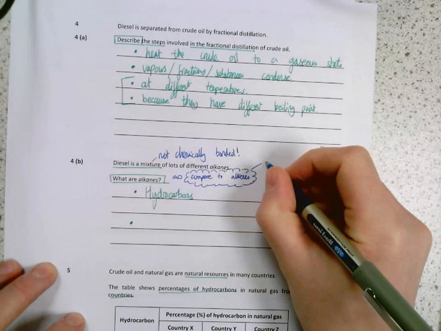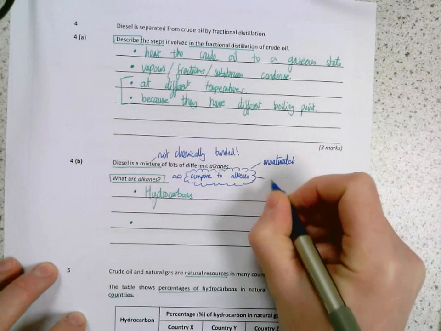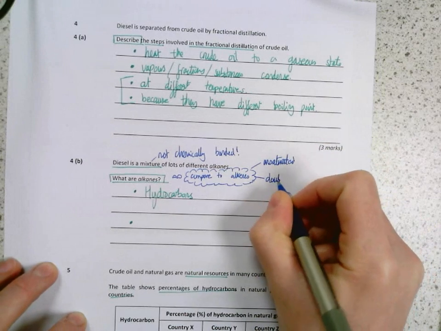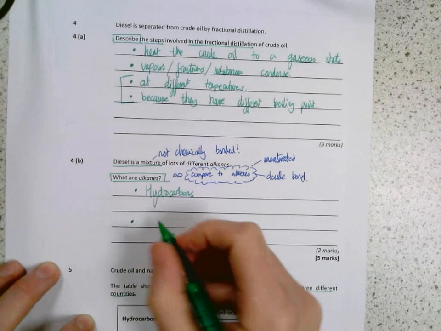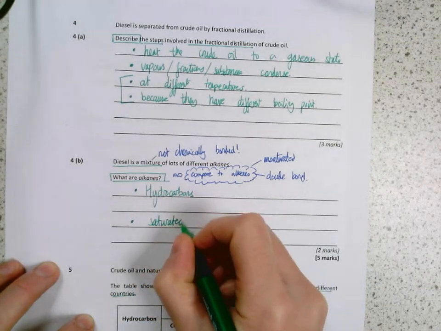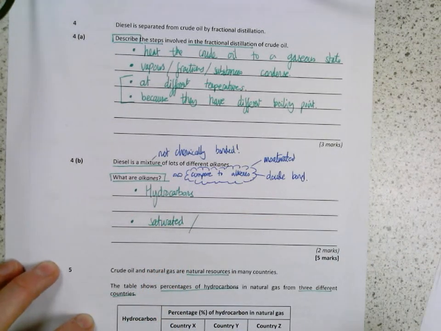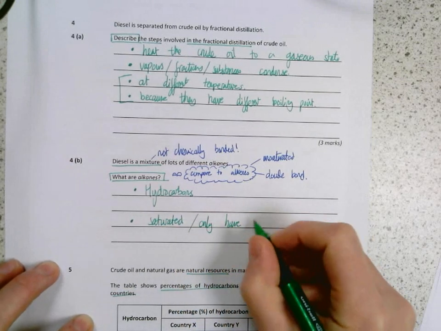Alkenes are unsaturated and have what kind of bond? A double bond. So alkanes then should be nice and easy. They are saturated. Now you might have said they only have single bonds. Don't have the double bond.